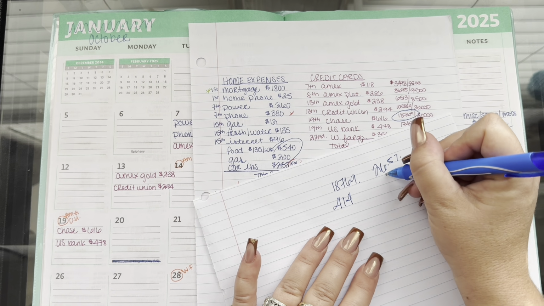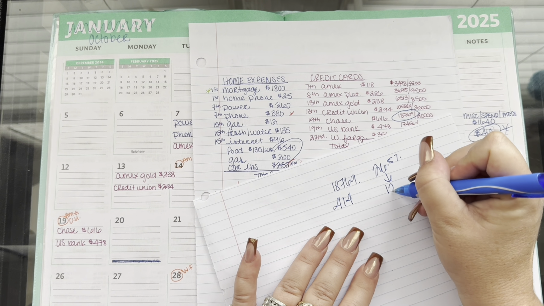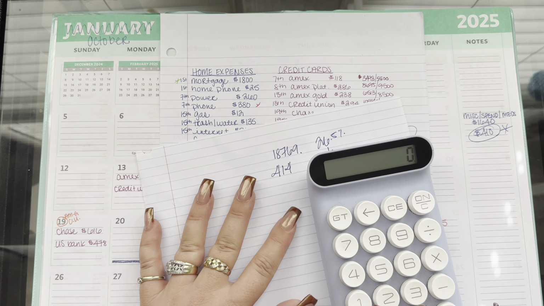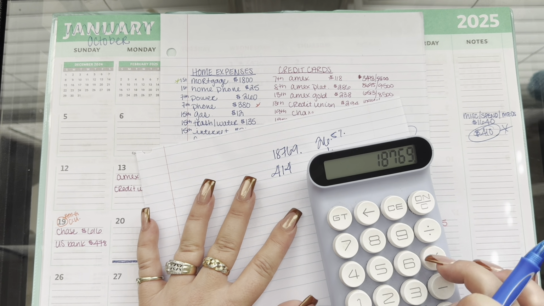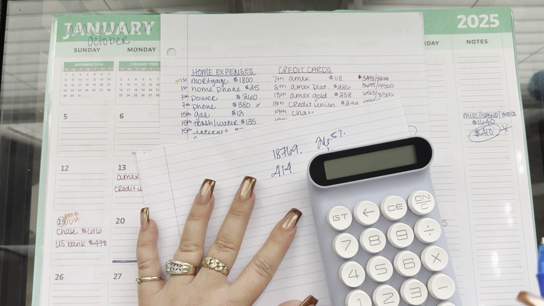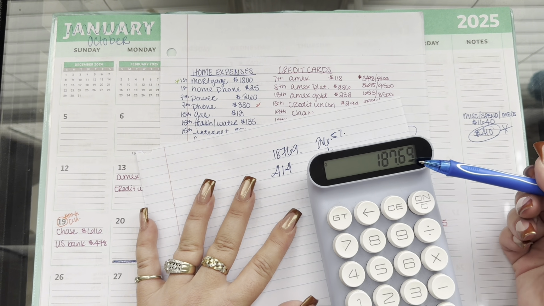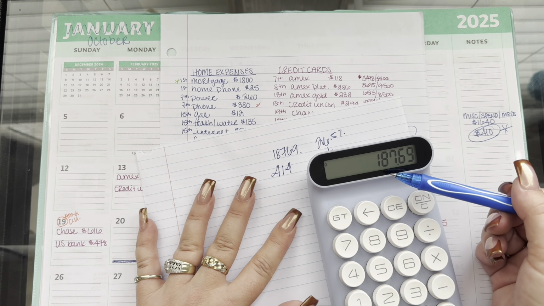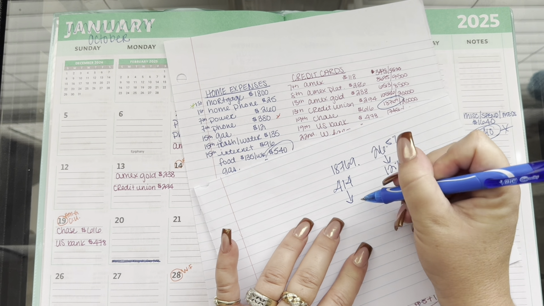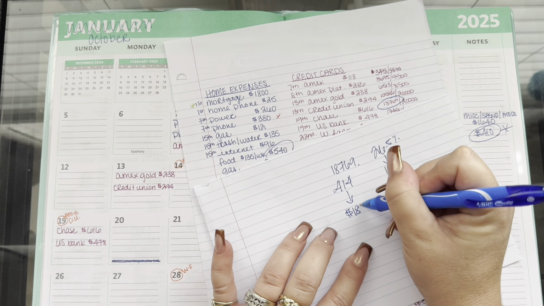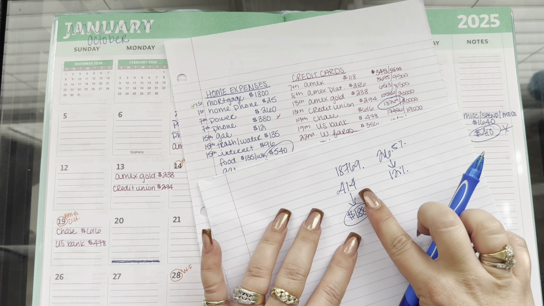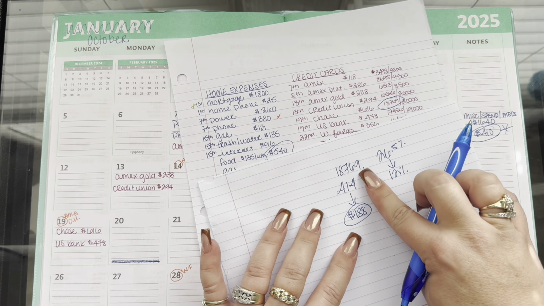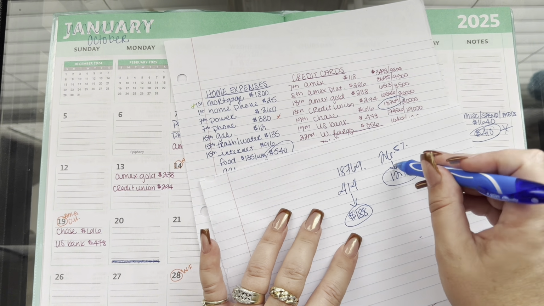Now let's say they lower your interest rate down to 12%. On $18,769, that would bring the monthly interest payment down below $200. So it would go from $414 down to about $188. So that's around $200 more that's going towards the actual balance every month after they lower the interest rate.